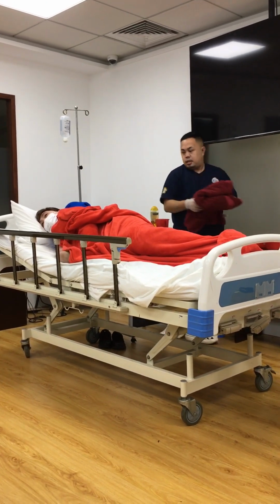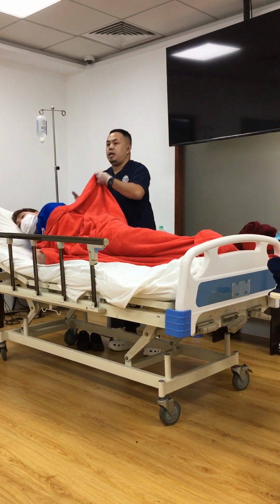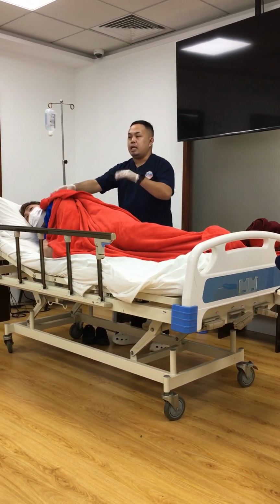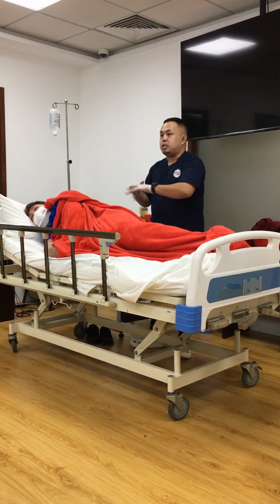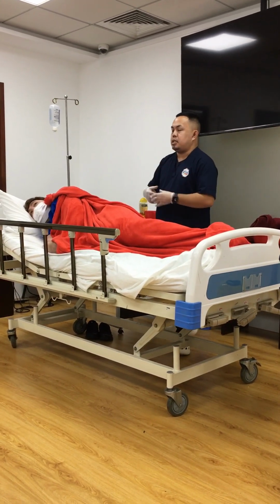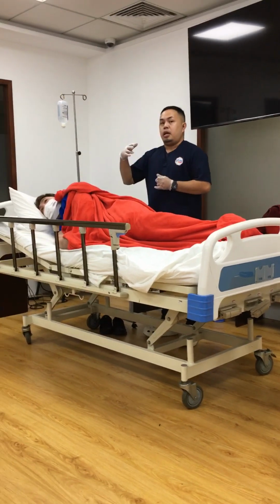And then you just have to cover back the patient, then you position. But in reality, bed bathing is done separately from back massage, because mostly as per the protocol of the facility, it is being done in the morning.